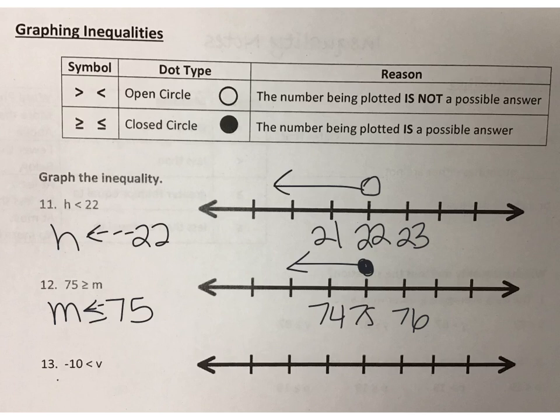So the next one, we're going to rewrite it so our variable is on the left. So v is greater than -10. We've got -11, -10, -9. We're going to have an open circle because it's not equal to, and then it's going to be pointing to the right. We can see our little arrows pointing that way, as well as plug it in. And -9 would make this statement true.